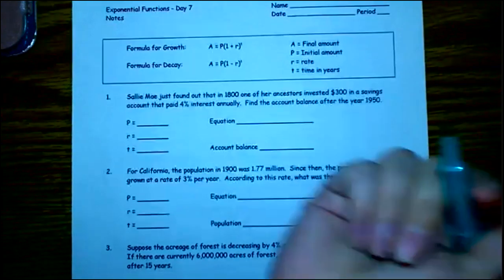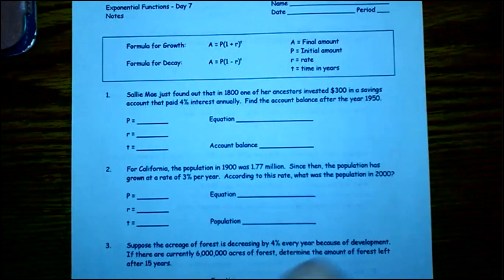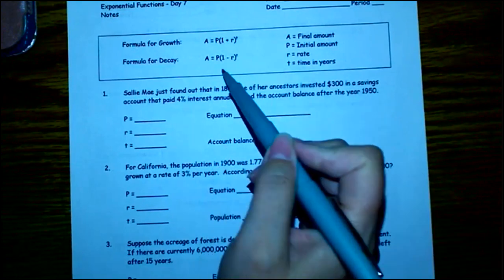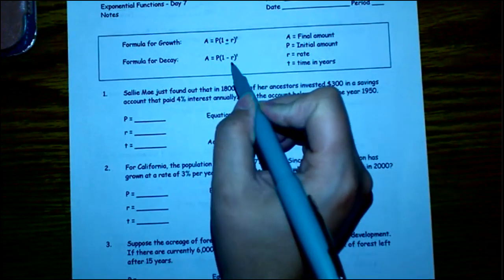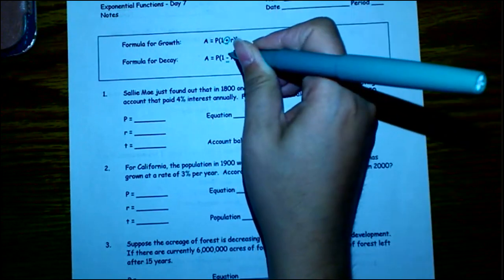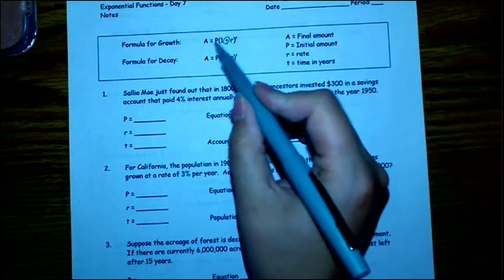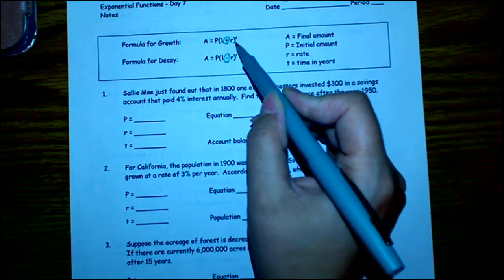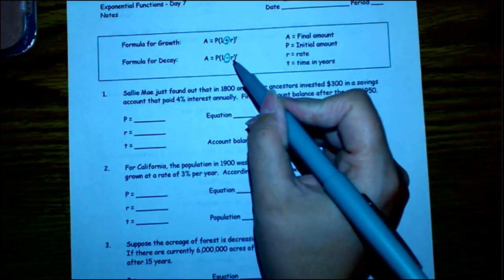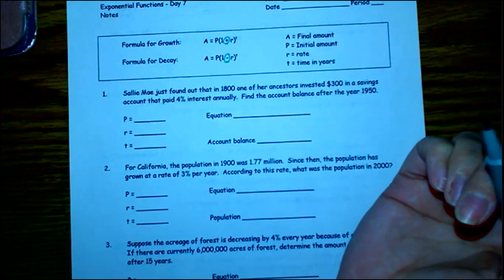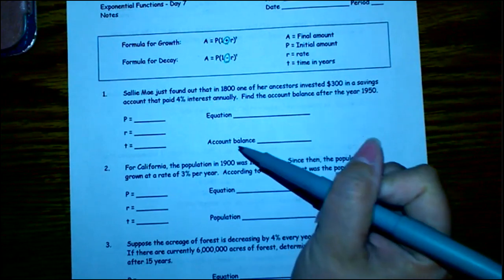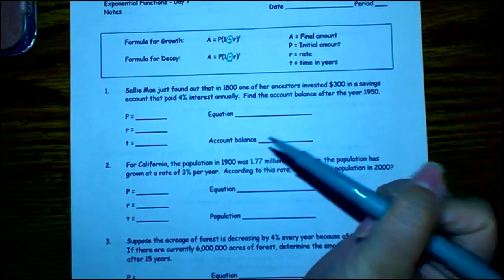Okay, guys, today we are doing exponential functions word problems. So we are doing the formula for exponential growth and decay. The only difference between growth and decay is one has a plus sign, the other one is a minus sign. Remember, if it is growth, your b value, your 1 plus r, is going to be greater than 1. If it is decay, your 1 minus r is going to be less than 1, but greater than 0. So we're just identifying all of our variables and then writing our equations and finding what we are asking for.